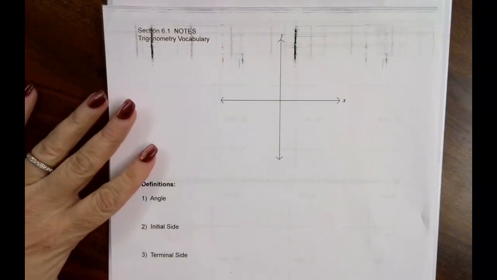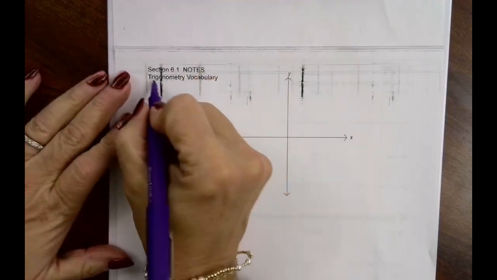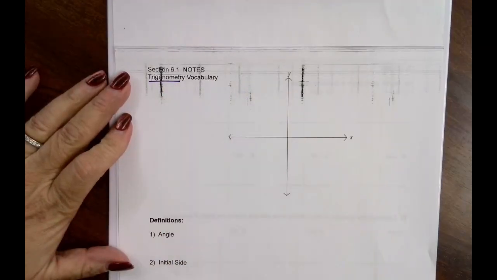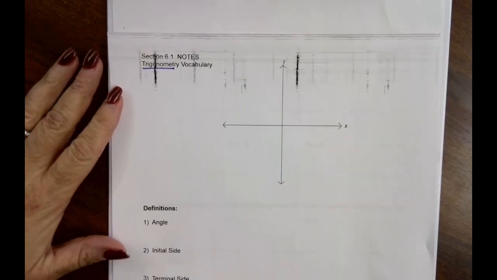Okay, I'm so excited. We have finally reached Trig. So this is our first lesson in Trig, so 6.1. I'm sorry that this photocopy's all goobered up, but it is what it is. So what we're going to focus on right now is some vocabulary.